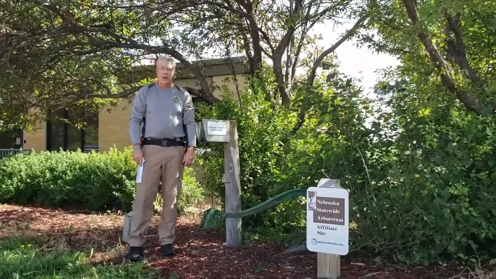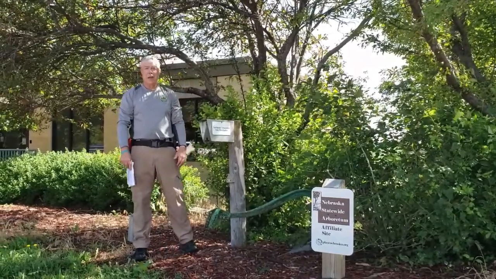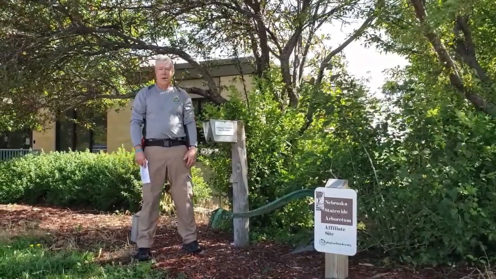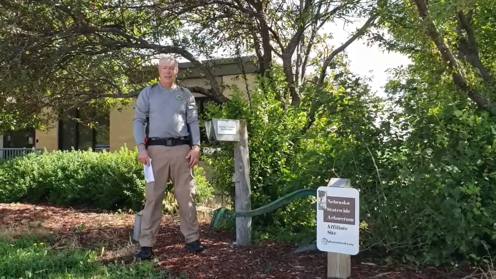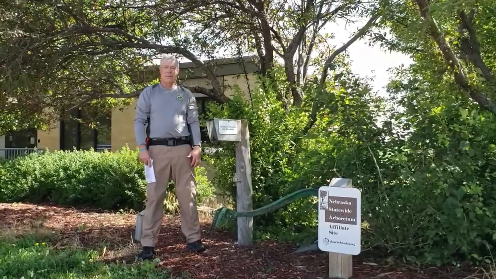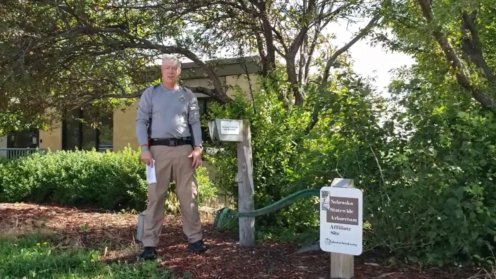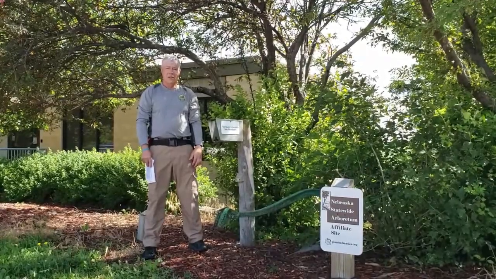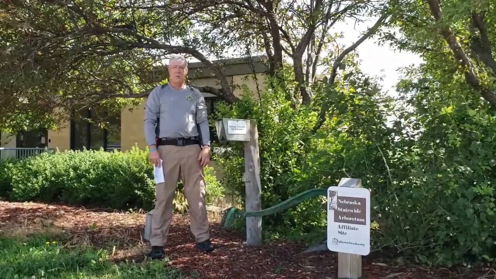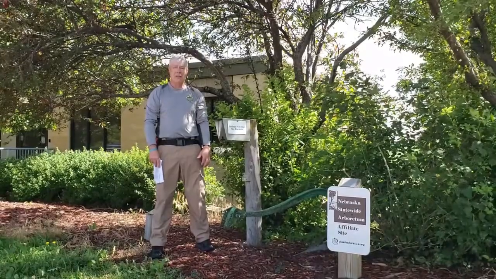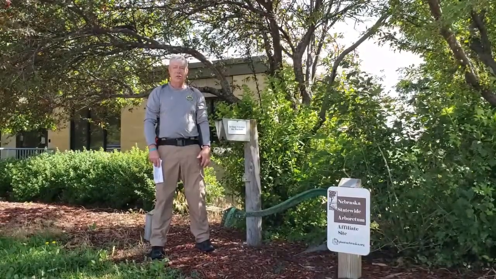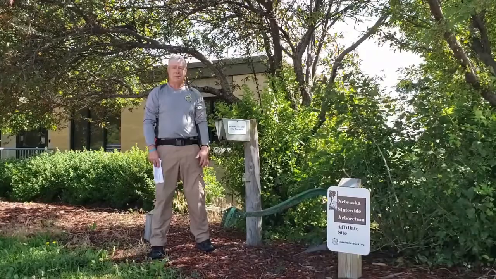The Northeast Arboretum is an affiliate site of the Nebraska Statewide Arboretum. The Nebraska Statewide Arboretum is a statewide system of affiliated sites across the state to represent different climates. You can find out more about Nebraska Statewide Arboretum by visiting plantnebraska.org or Google search Nebraska Statewide Arboretum.